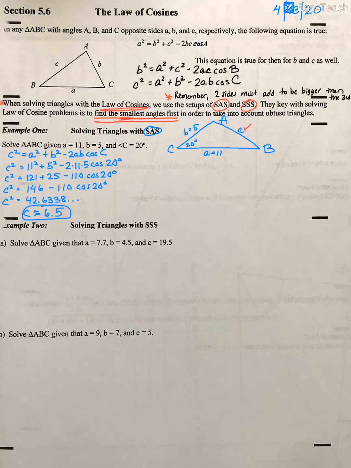So I'm going to write down my equation so I have it in front of me. B squared equals A squared plus C squared minus 2AC cosine of B. And I'm going to start filling the information in. So B squared, 5 squared, equals A squared, which is 11 squared, plus C squared.